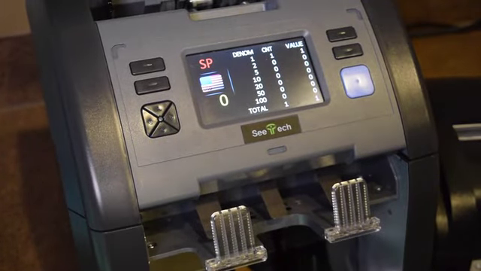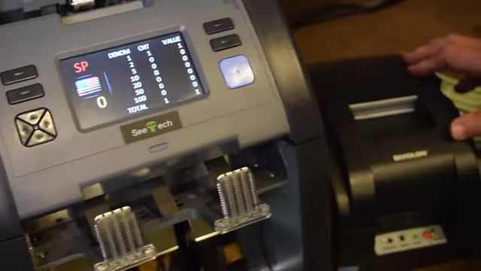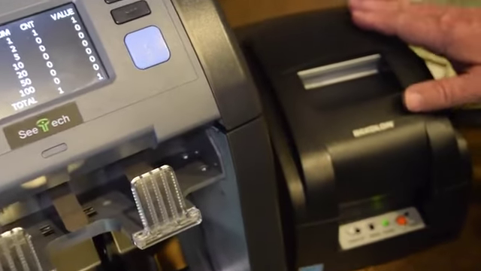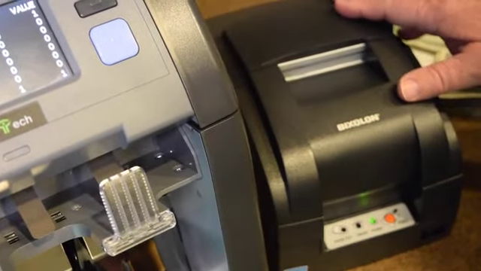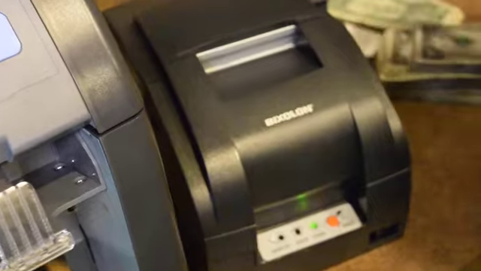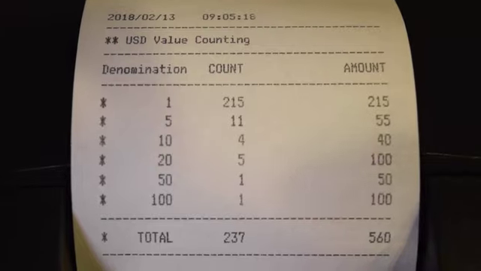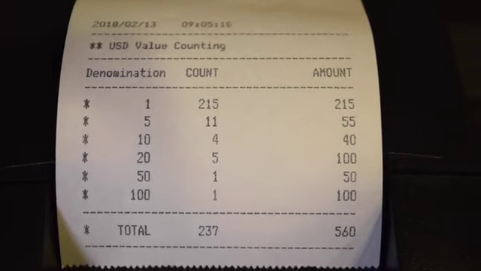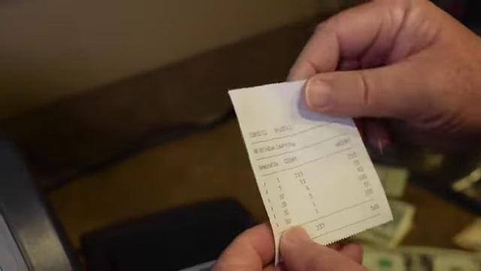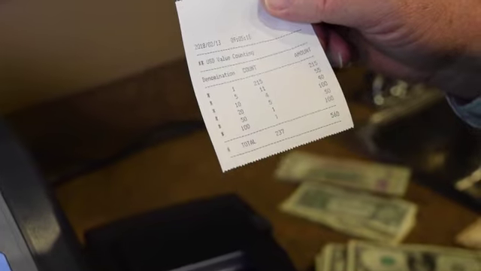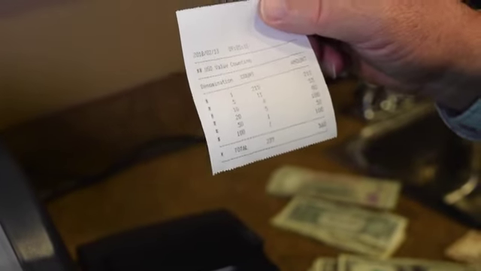We have paired this machine with a Samsung Bixolon dot matrix printer, so that when we do print out a receipt, we have a hard paper copy. We can print out as many copies as we want, and we have no degradation over time because it's not a thermal printer. So this can be used as a receipt for a client, and it'll look this way for an extended period of time.